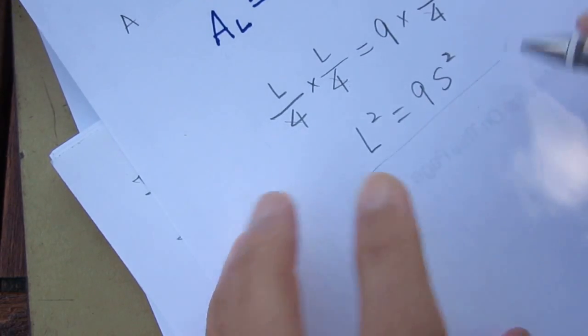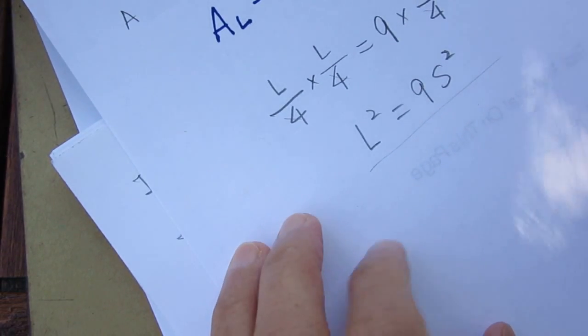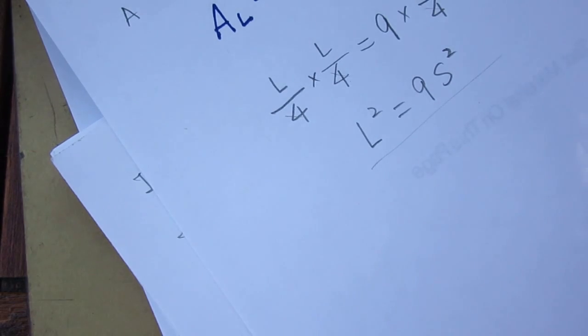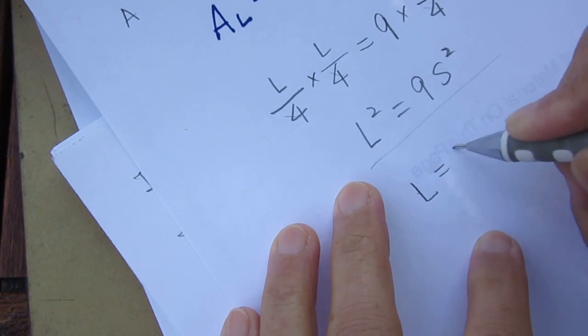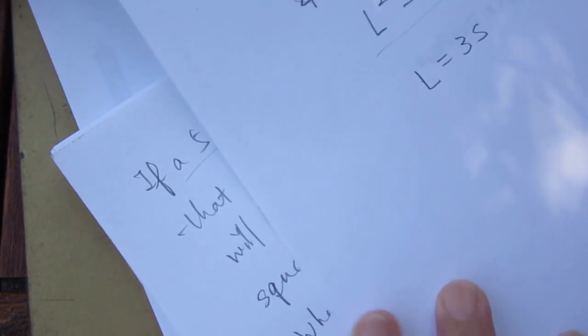We need to establish that this is in a positive environment. I mean, the numbers are all positive, it's in the real world. So L equals 3S. Voila.